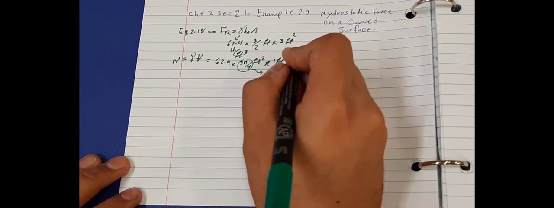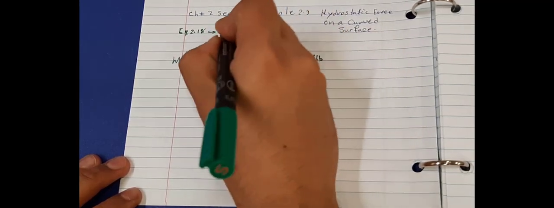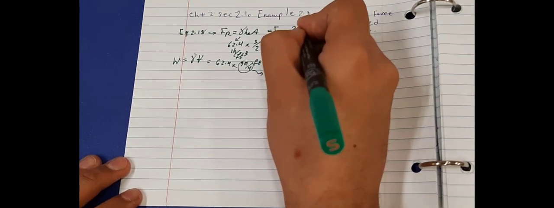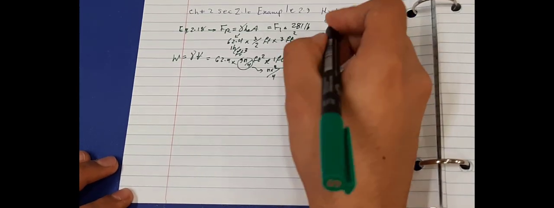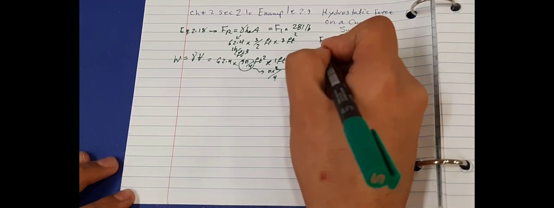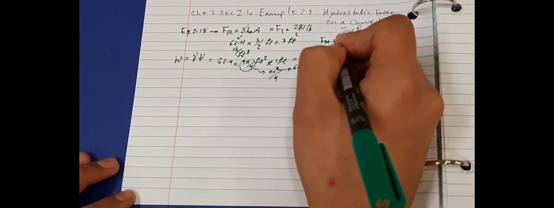According to the diagram, excuse me, I forgot to tell you that F_R is equal to F1, which is equal to 281 pounds. Based on the free body diagram, FH is equal to F1 and FV is equal to the weight.